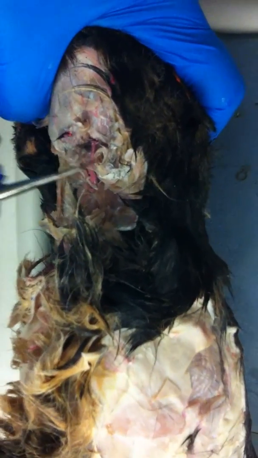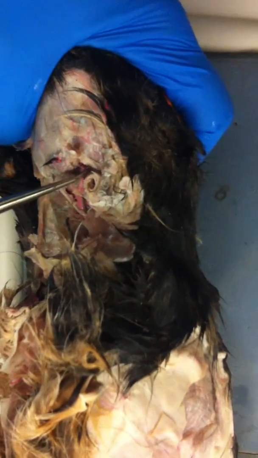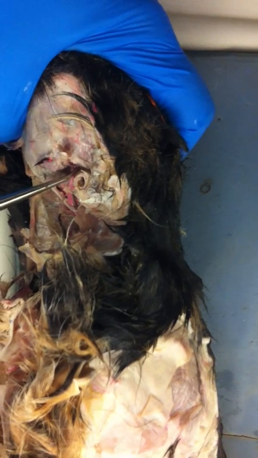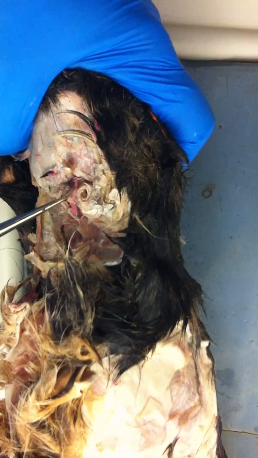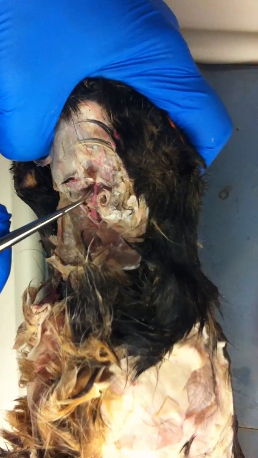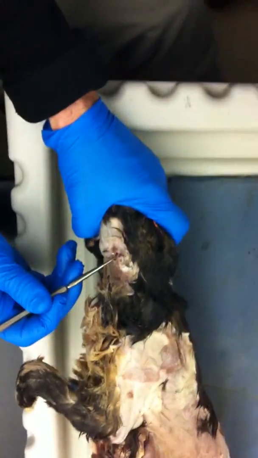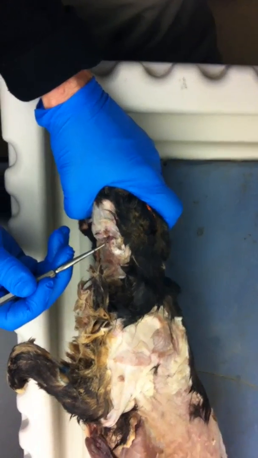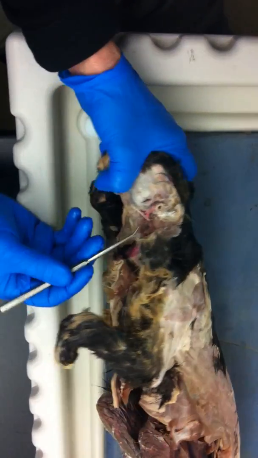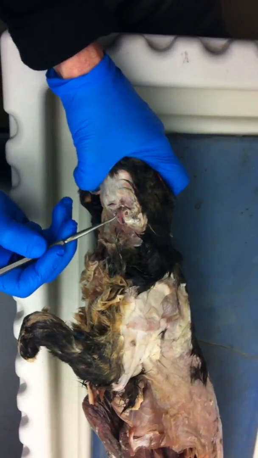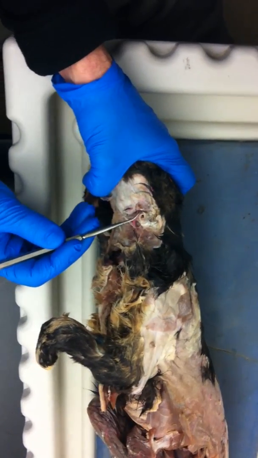This is the external auditory meatus. Right here is called the superficial temporal. And this one's called the internal maxillary. What looks like the main continuation is no longer external carotid. Now it's internal maxillary going under the masseter. This was external maxillary. That's internal maxillary.